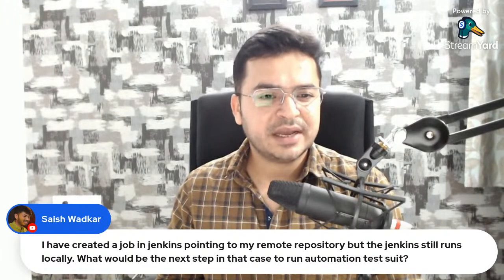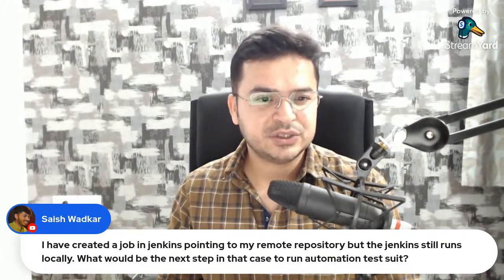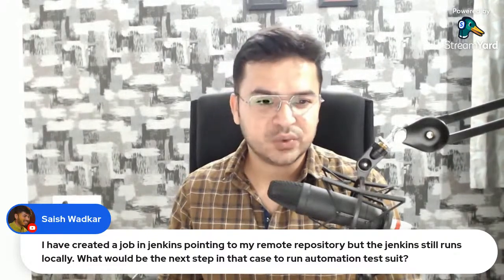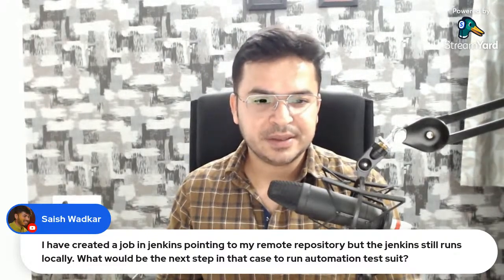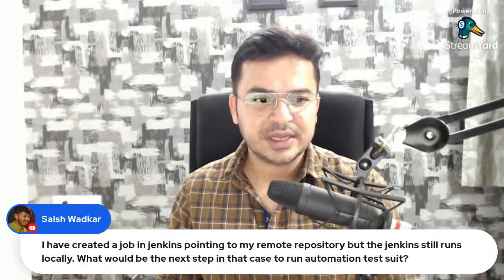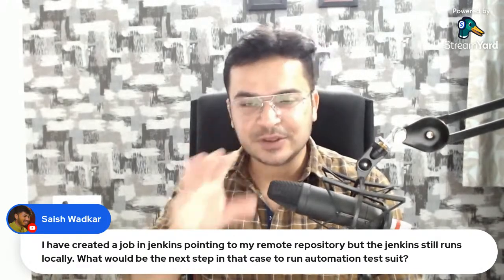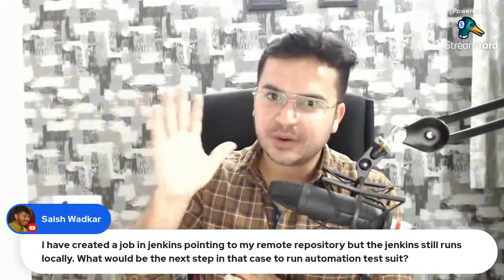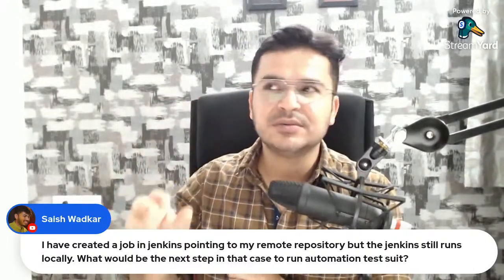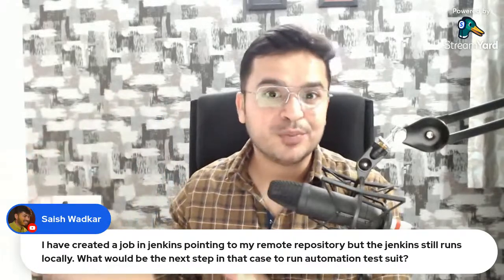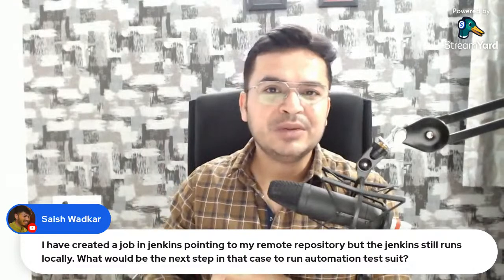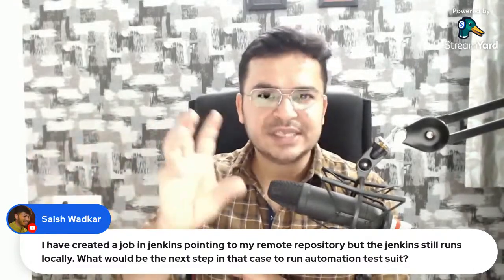Okay, so Sai Shwadkar says, I have created a job in Jenkins pointing to my remote repository, but Jenkins still runs locally. What would be the next step in that case to run the automation test suite? See, Sai, first of all, it's one of the worst approaches to run Jenkins locally. Always your Jenkins should be running on a cloud, or a dedicated VM, or a dedicated VM on premise. It's always a good practice to have a minimum of 2 agents connected to your Jenkins master.